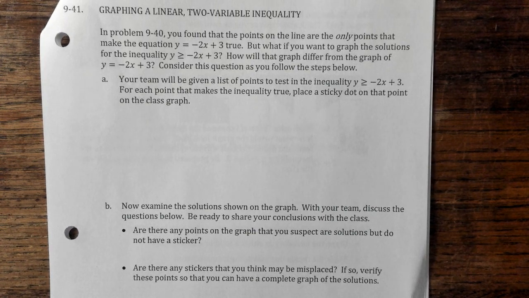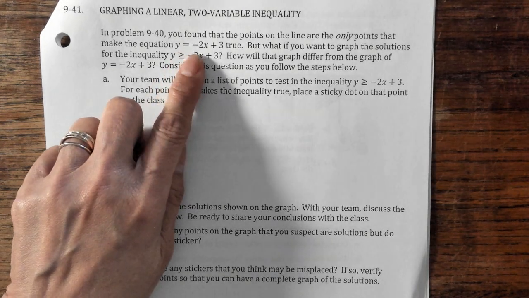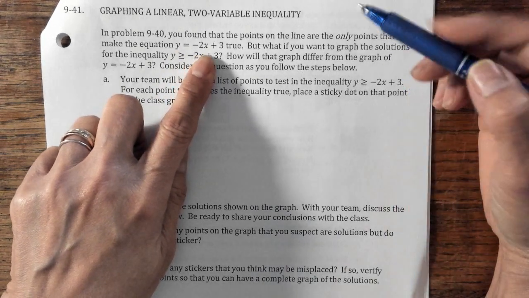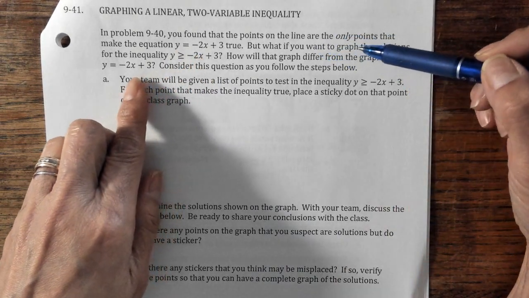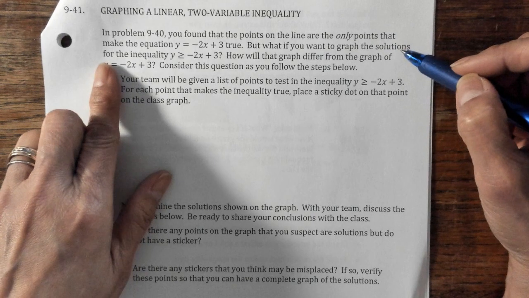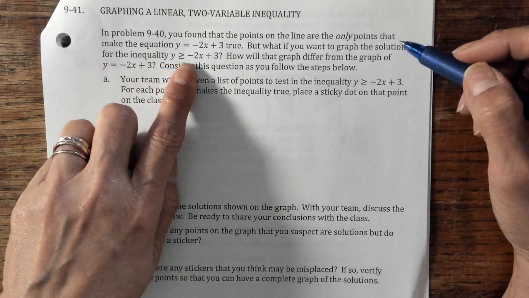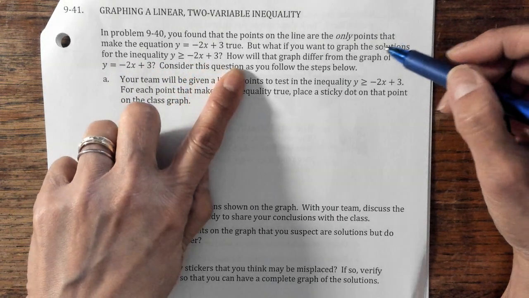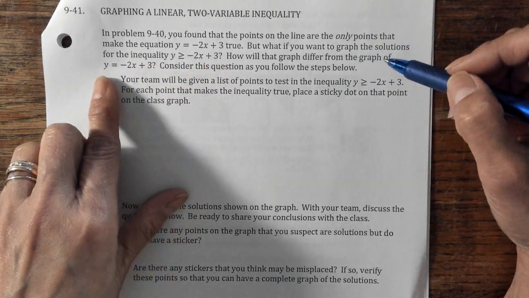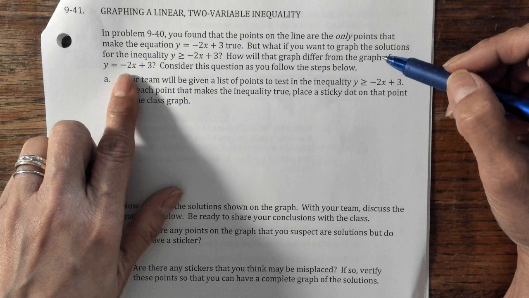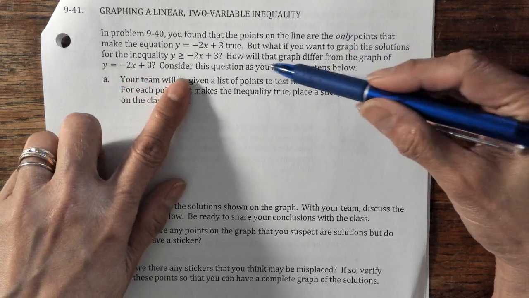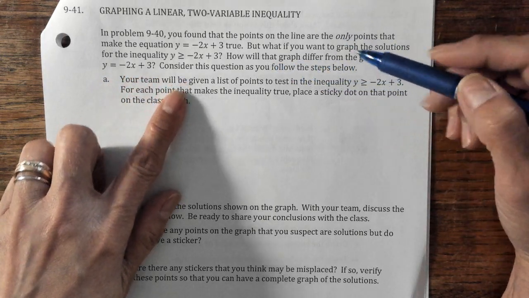In problem 40, you found that the points on the line are the only points that make the equation y is equal to negative 2x plus 3 true. But what if you want the graph of the solution for the inequality y is greater than or equal to negative 2x plus 3? How will the graph differ from the graph of y is equal to negative 2x plus 3? Consider these questions as you follow the steps below.